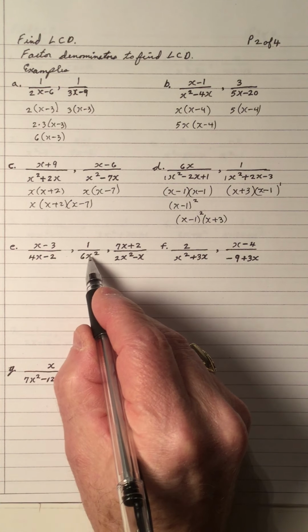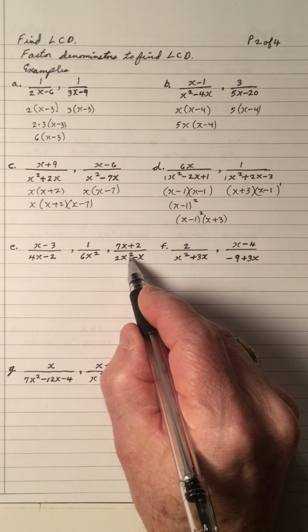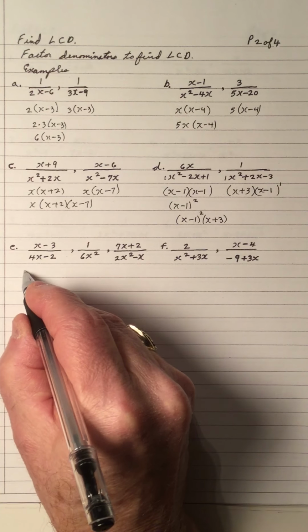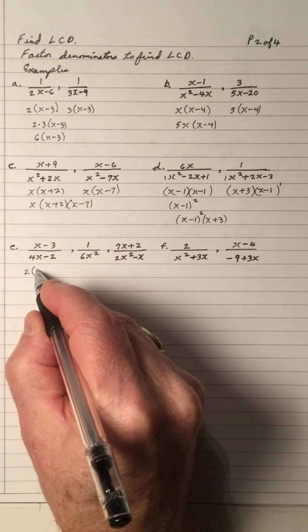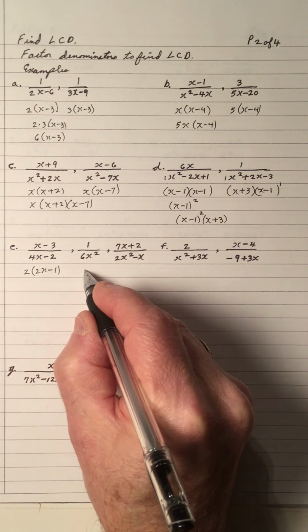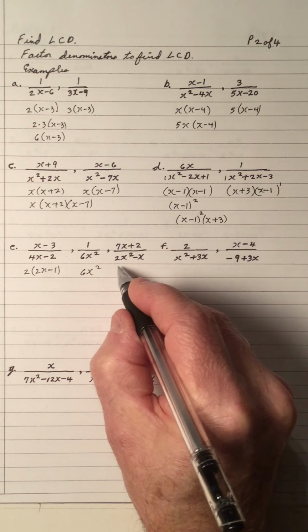X and a constant, that's a binomial, so it's not in descending order. I have x squared and x, so it is. So I'm going to factor here. I have a 2 as a GCF. 4x divided by 2 is 2x. Negative 2 divided by 2 is negative 1. And I got a already factored, so I don't have to do it.